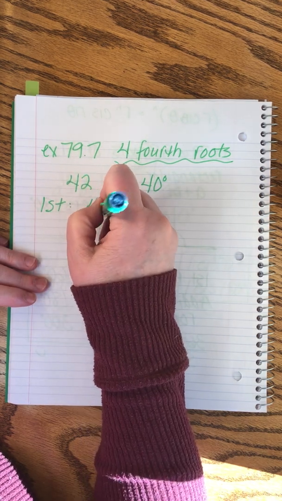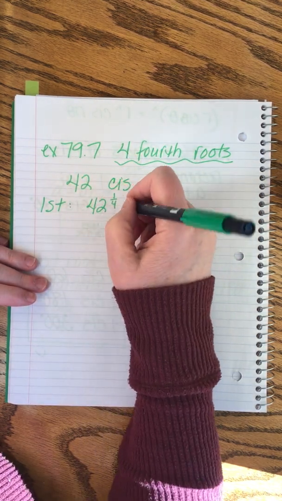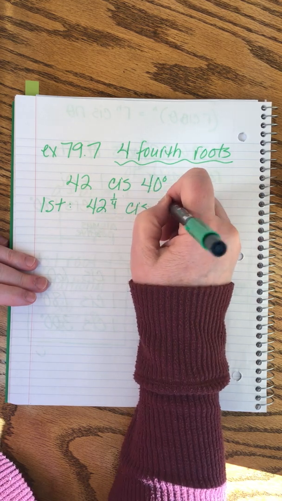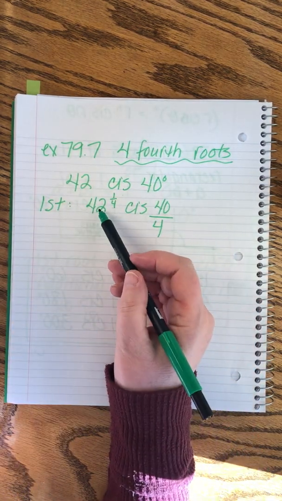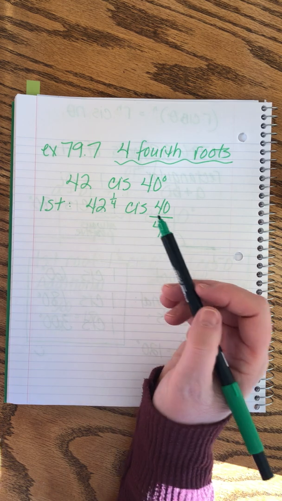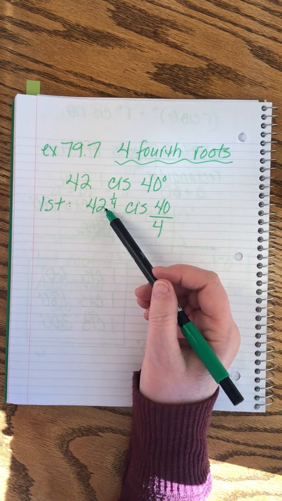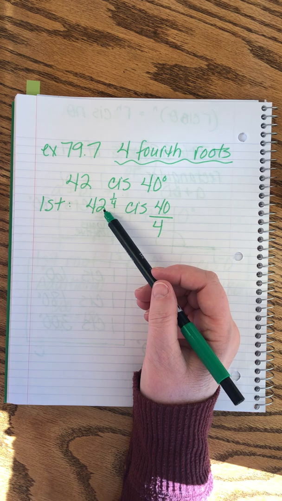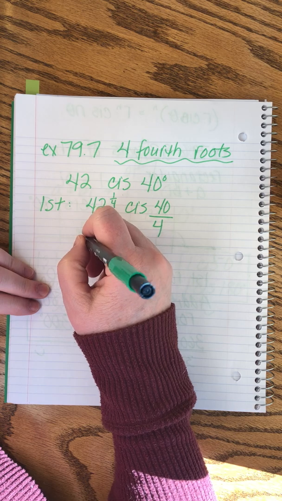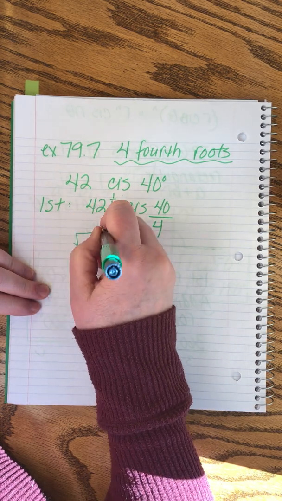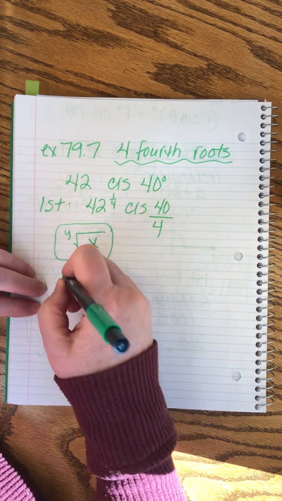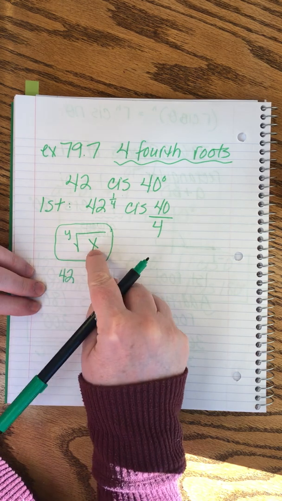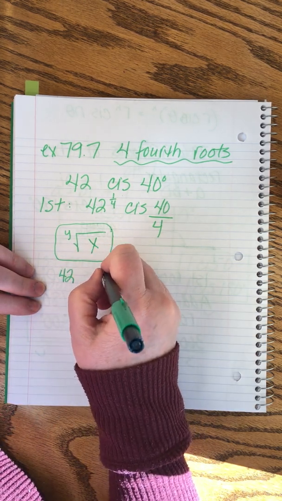which would be the 4th root of 42, and then the angle divided by 4. Now, I can do this, but I don't know the 4th root of 42. That is crazy. I have no idea. You have to use your calculator to do this. You have to use the root key, and you'll need to use the one that looks like this, because there isn't a 4th root key on your calculator. And you enter 42, because that's the x value. Then you hit that button.